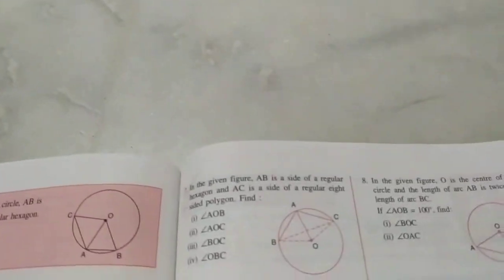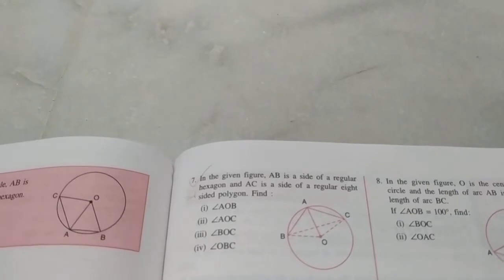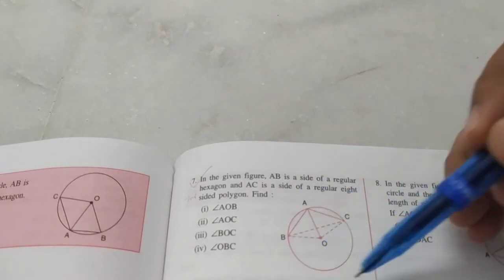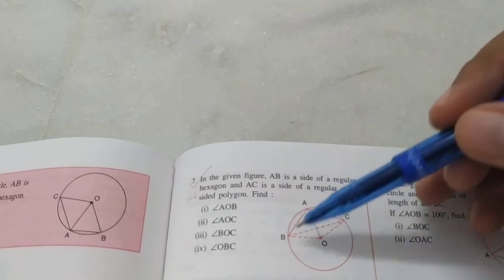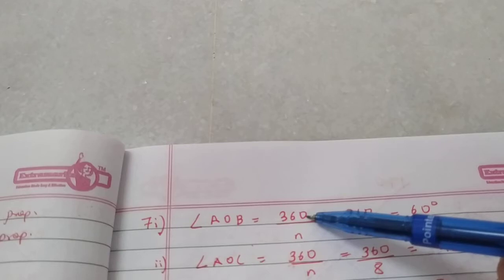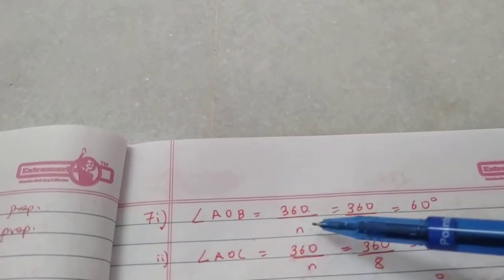Now the 7th sum. Now remember, whenever they say that a chord in a circle is a side of a regular hexagon, we can draw an imaginary hexagon, a 6-sided figure, and AB will be one of those sides. What is the use of this information? Well, we can find the central angle using a formula, which is the central angle is 360 degrees upon n, where n is the number of sides.